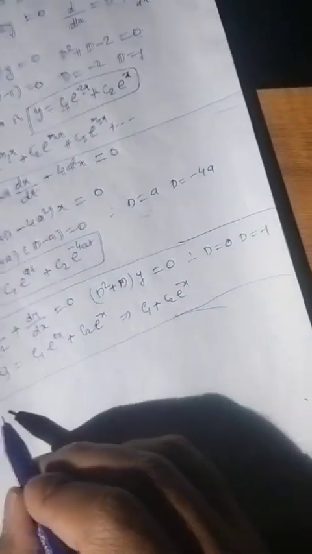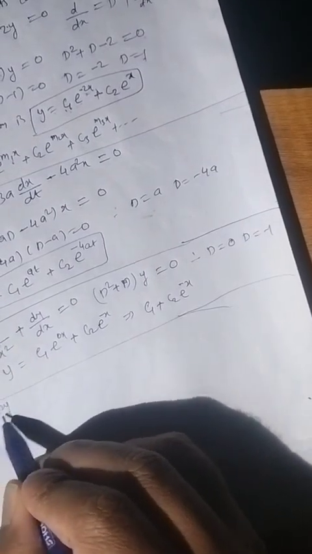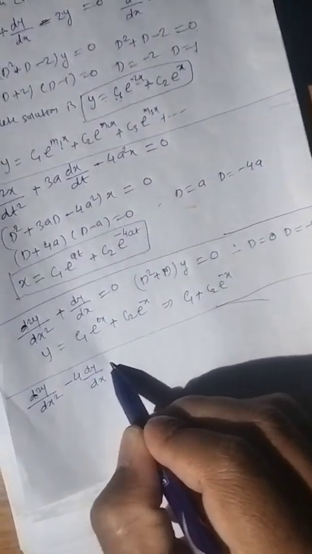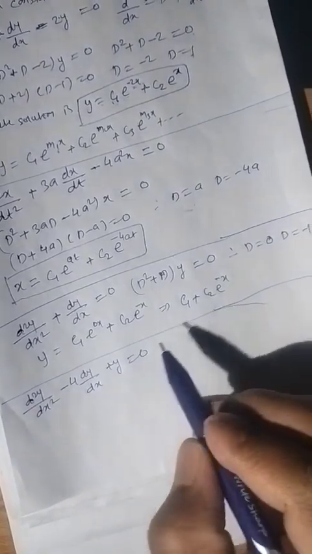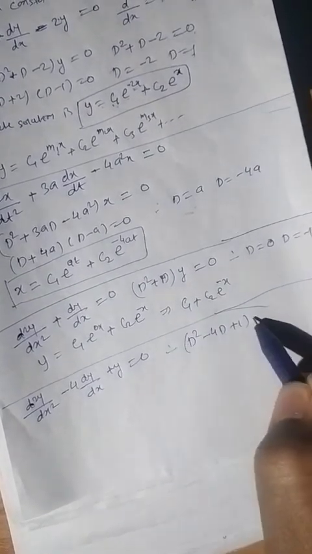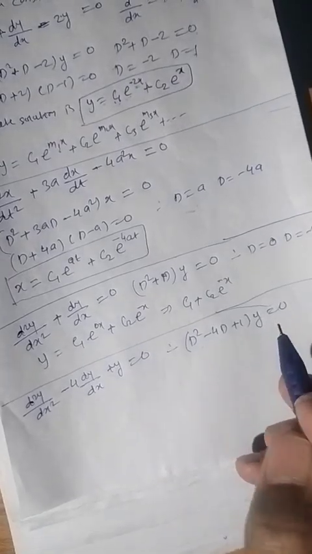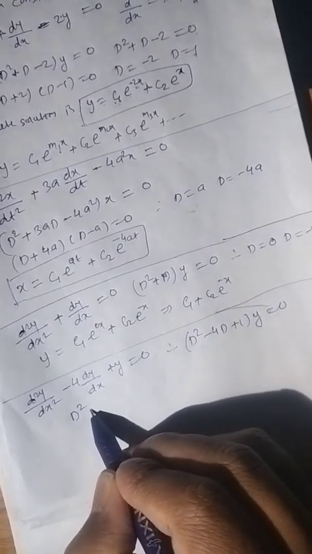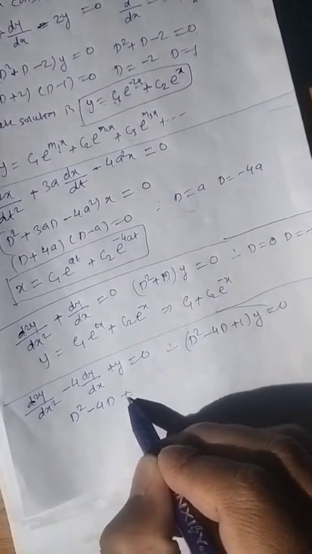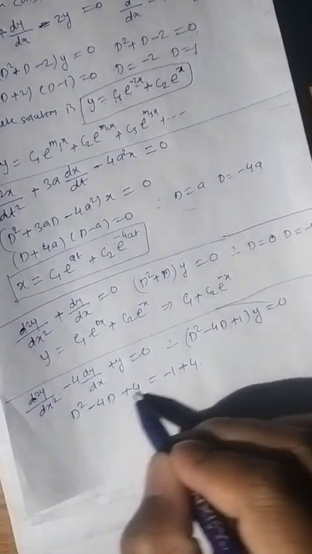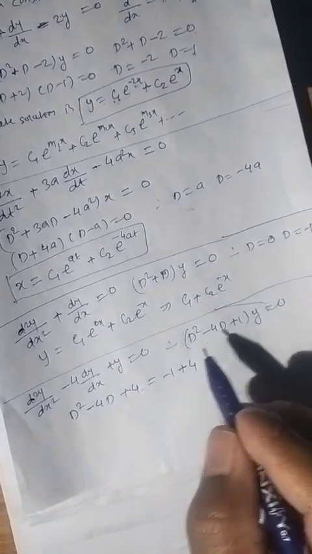Let us look at another equation: d2y by dx square minus 4 dy by dx plus y equal to 0. Here the equation is (D square minus 4D plus 1) y equal to 0. So D square minus 4D plus 4 equals minus 1 plus 4, as 4 is added to both sides.